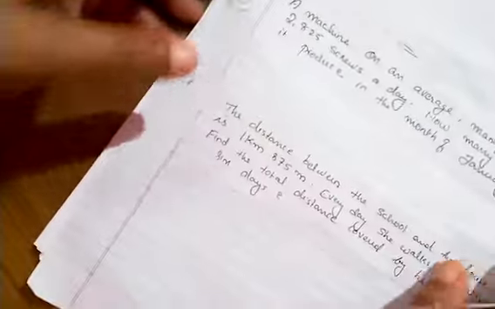Here, I will give you 2 more homeworks. Listen how we can write this.